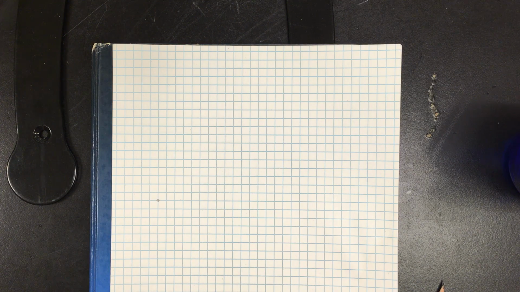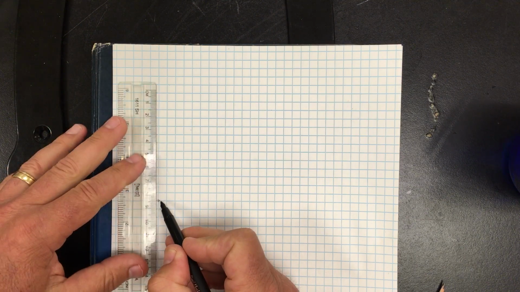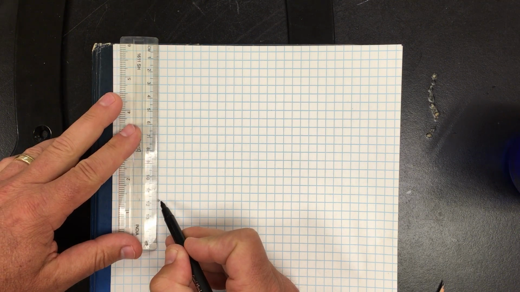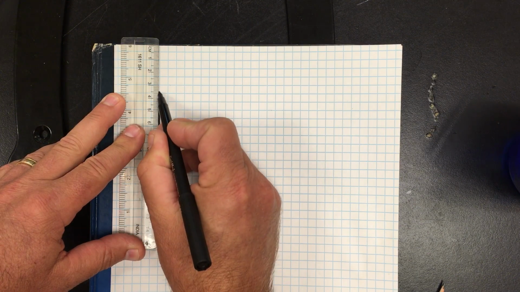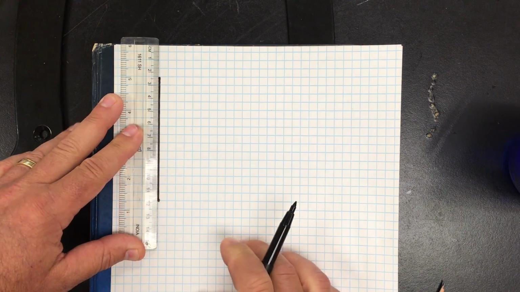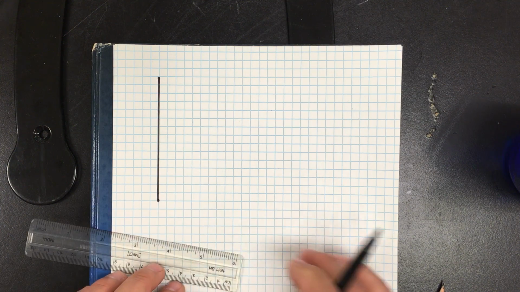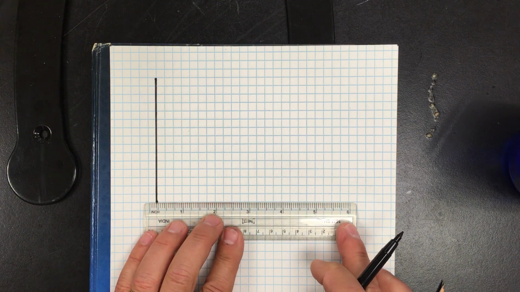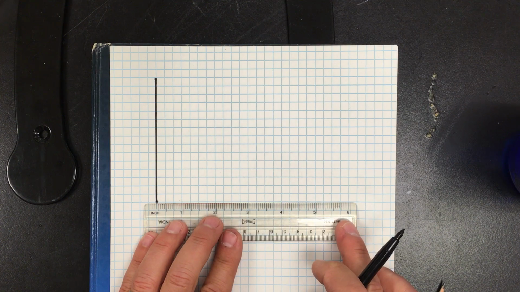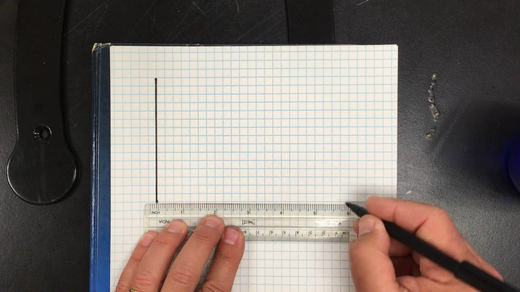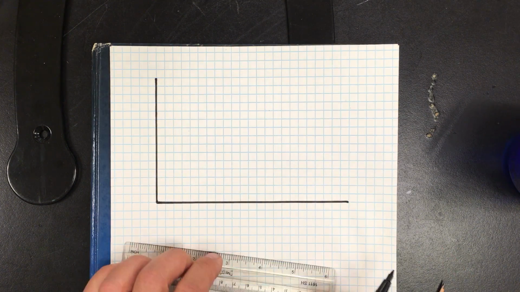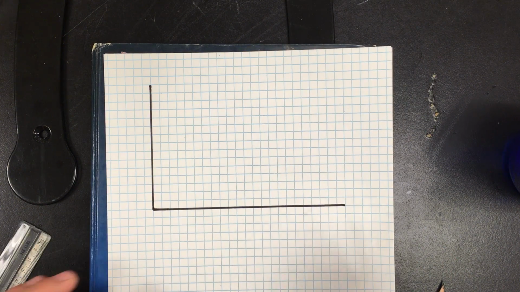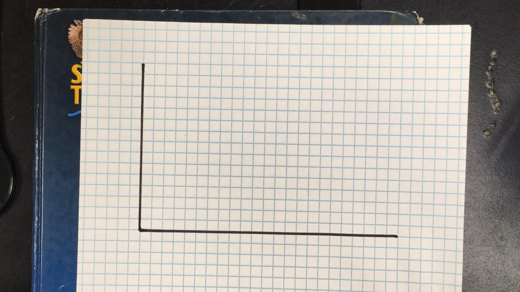Maybe I'll do this in pen so that you can see it a little bit better. So I'm going to go ahead and use a ruler to draw a nice straight axis here. You're using pencil. And then, of course, my x-axis is going to go like this. Now I need to scale off this axis, each of them.